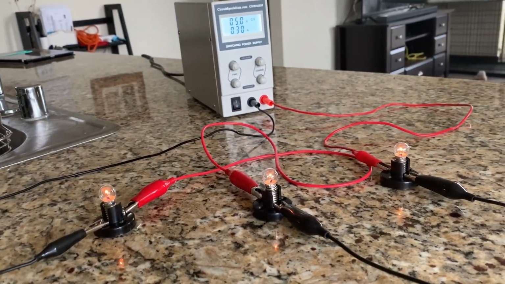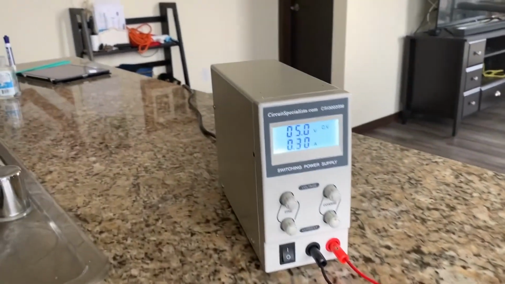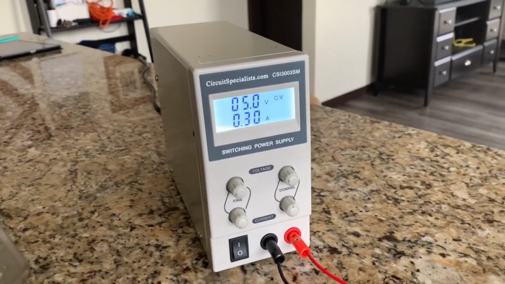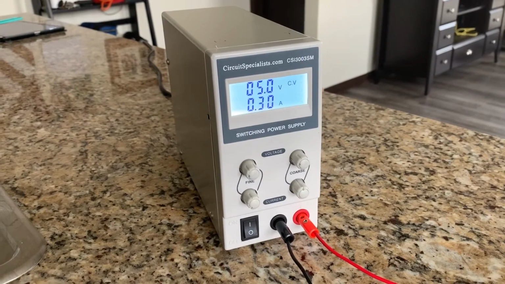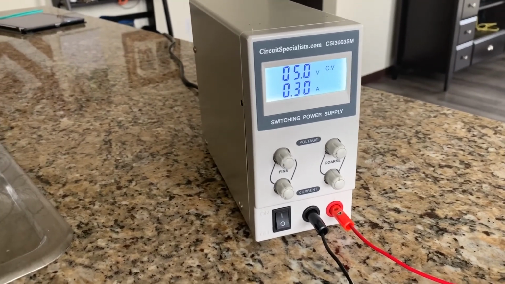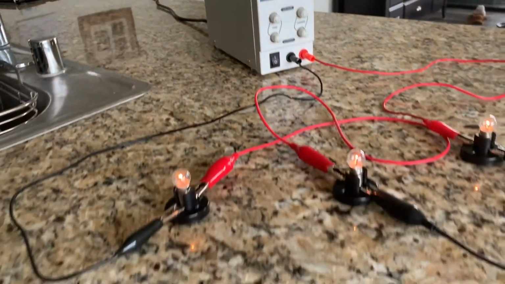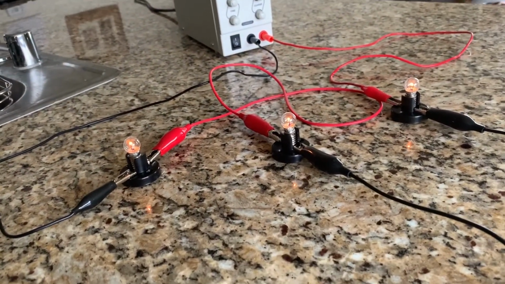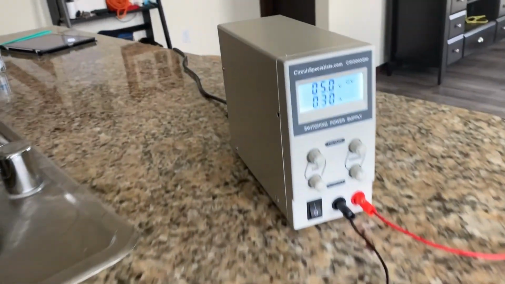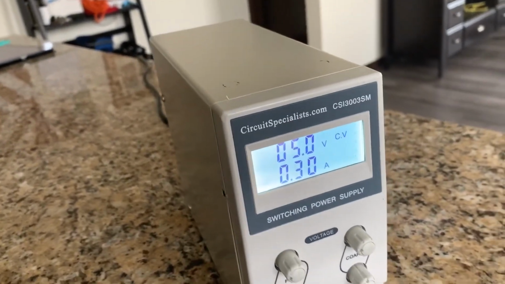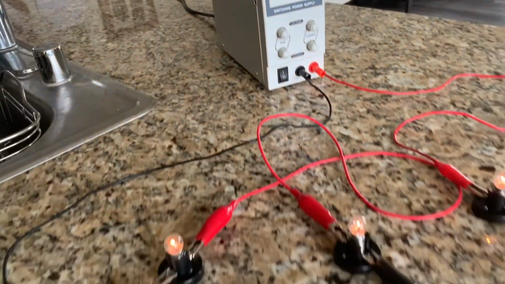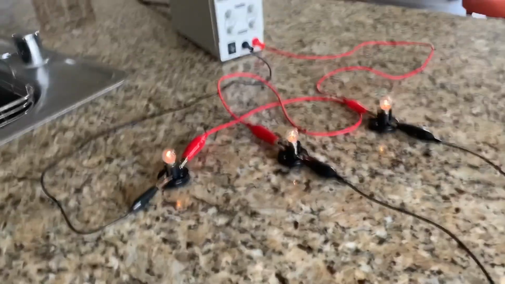and these light bulbs are significantly dimmer than the parallel circuit. But let's look at the current here. If I recall, in the parallel circuit, we had about 1.5 amps of current. Here we've got almost a third, or 0.3 amps. So here we've got a relationship between the current of the circuit and how bright the light bulbs are in the circuit.